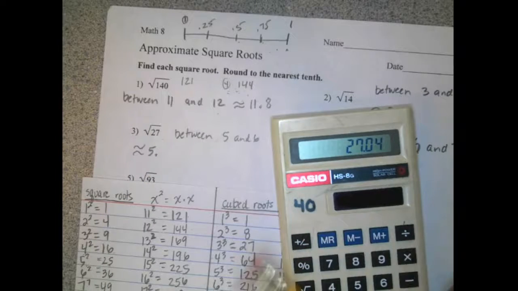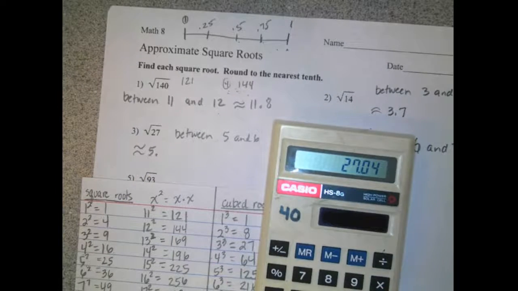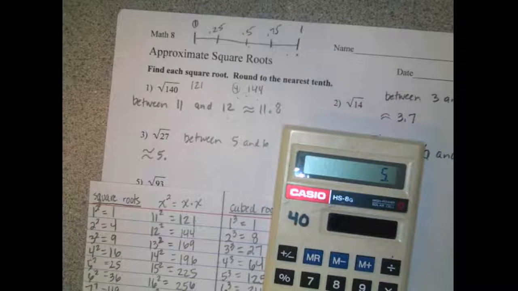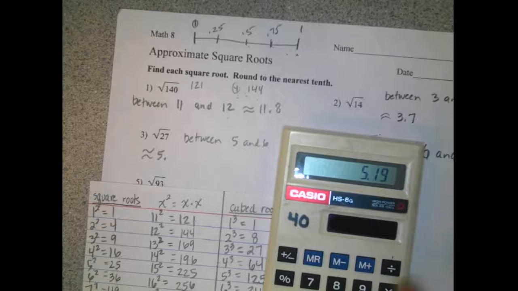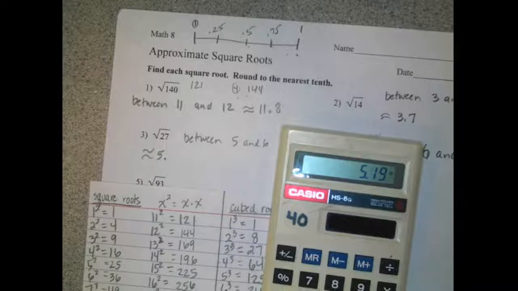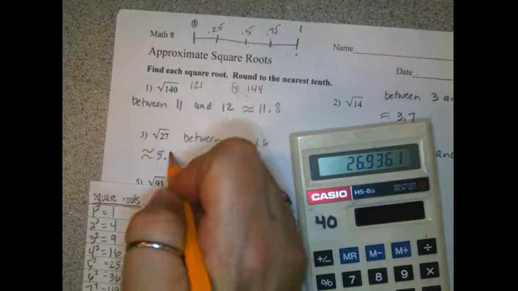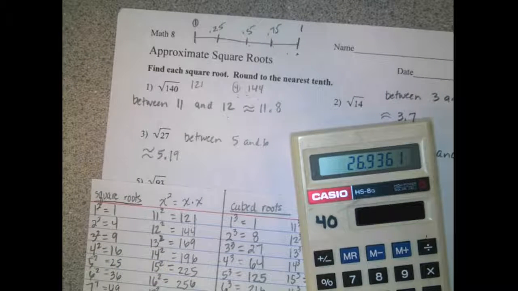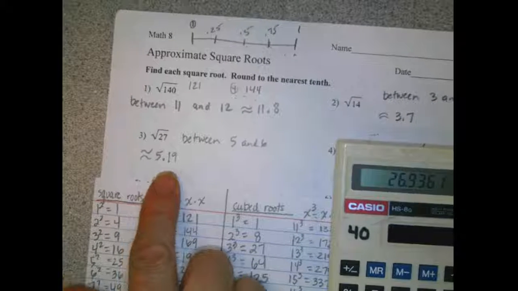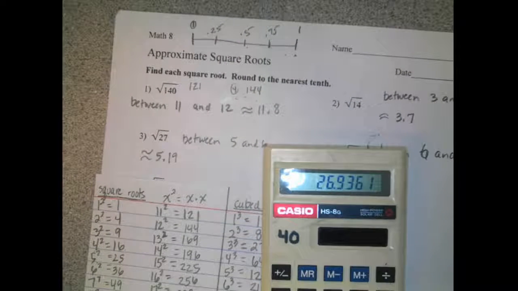That's 27.04. Let's do 5.19. Pretty close, right? So I'm going to say it's approximately 5.19. Do you see how we dropped down from 5.25 to 5.19 using our decimal increments? That got us there.